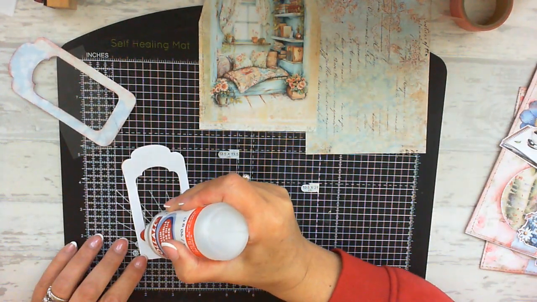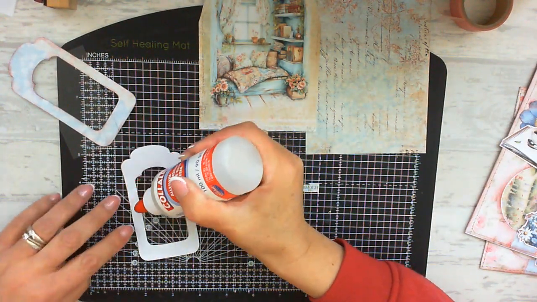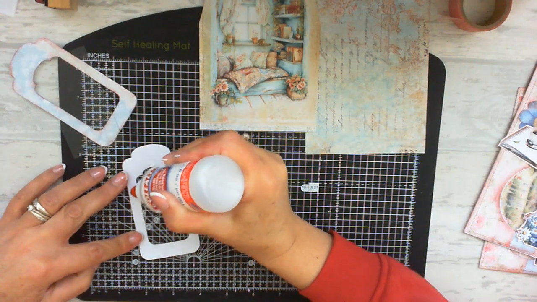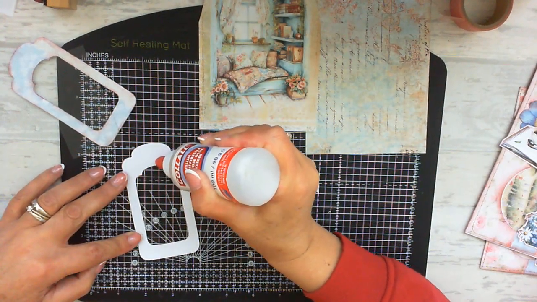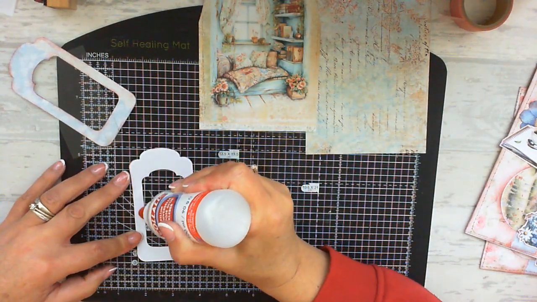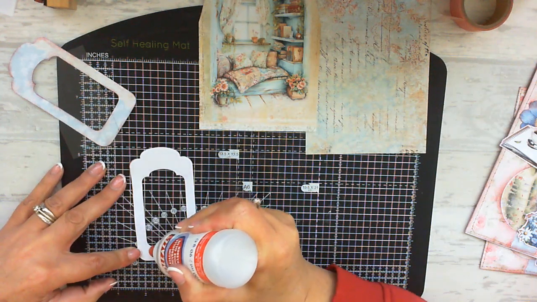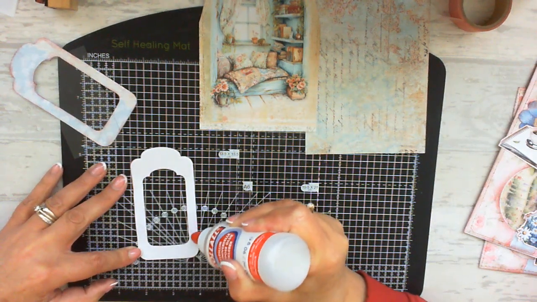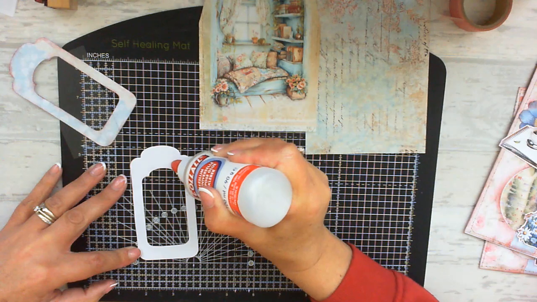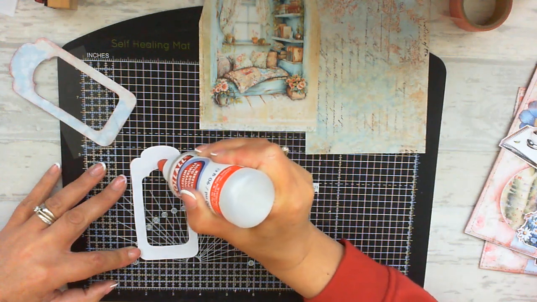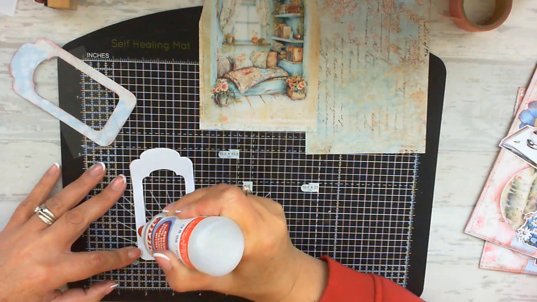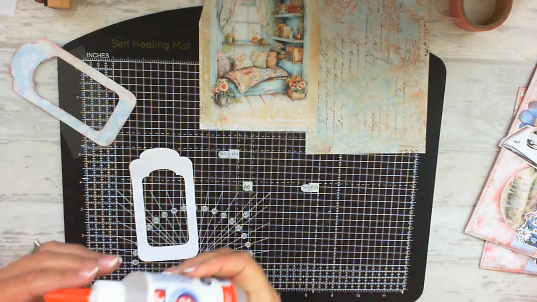Okay, very carefully just go around the edge of the window. Is it coming out? Yep. Okay, alright.